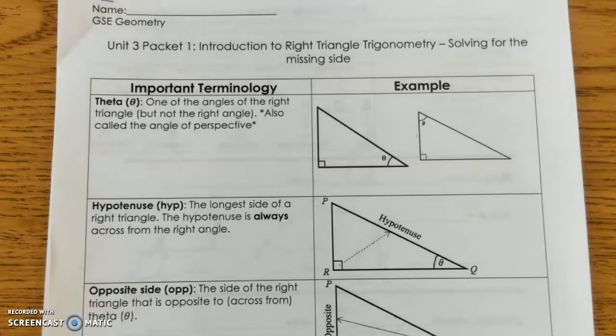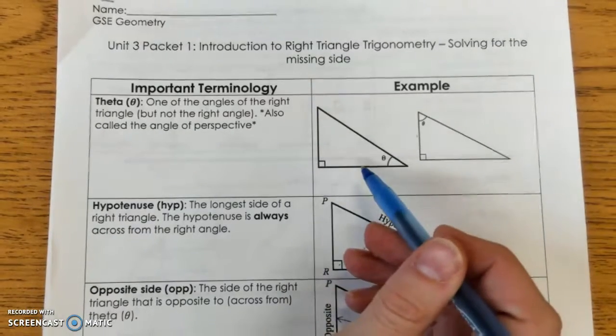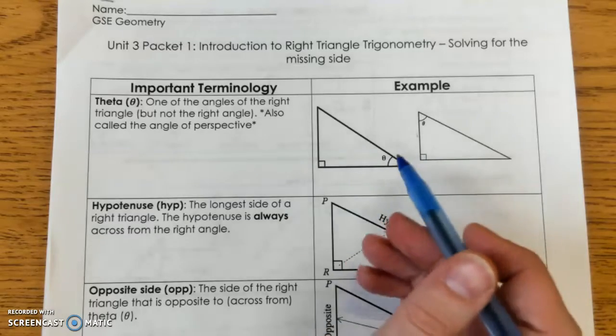All right, so Introduction to Right Triangle Trigonometry, solving for the missing side. With this unit, it's all one shape and one specific shape only, a right triangle. That's all we're dealing with here, right triangles.